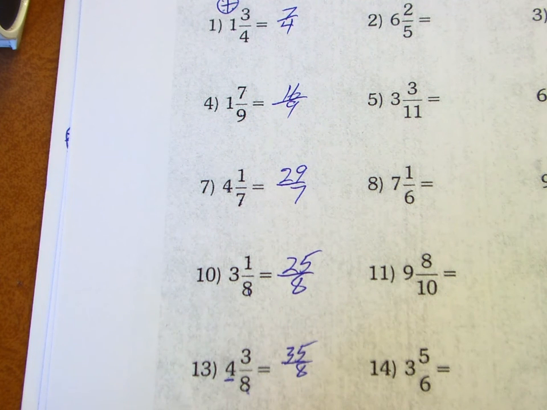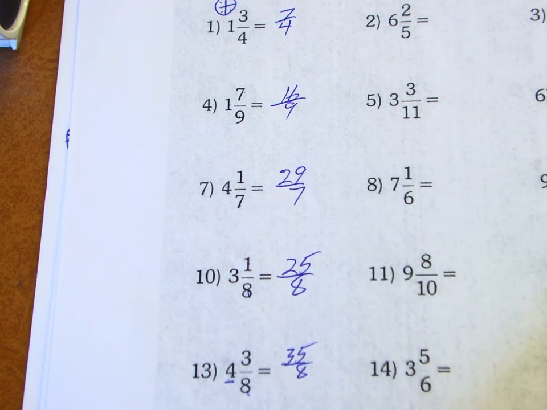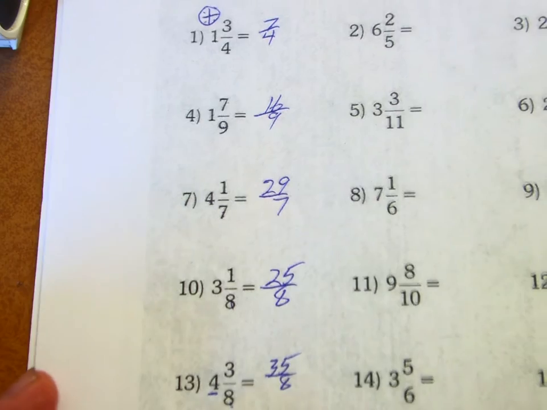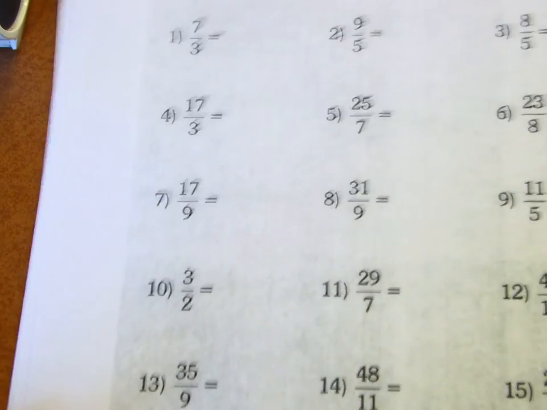5 times 5 is 25 pieces, and 4 more, 29 pieces. 9 times 7 is 63, and 8 is 71 ninths. You see how to do it? Very simple. You just multiply and then you add the extras, the remainder. Improper. This time we're changing them back. We're changing them back to whole pizzas. We're on the last page.